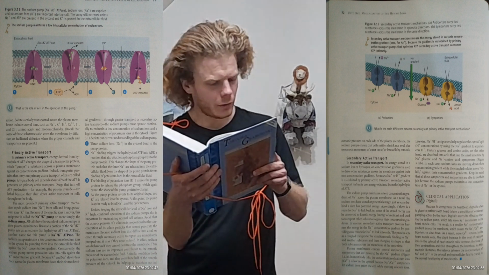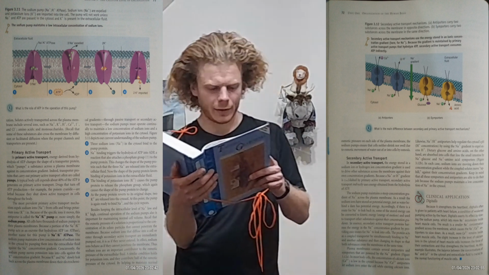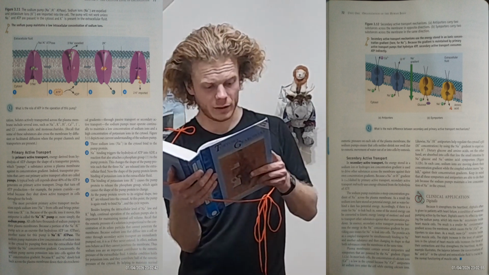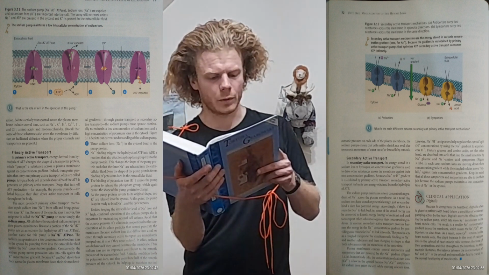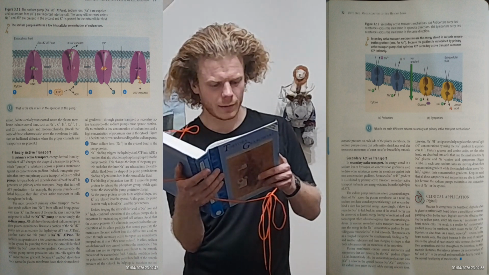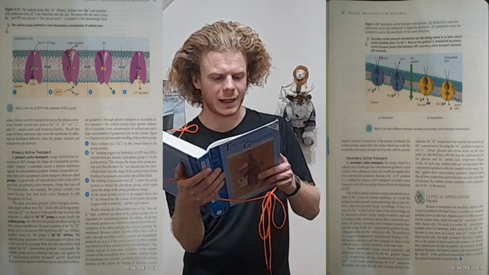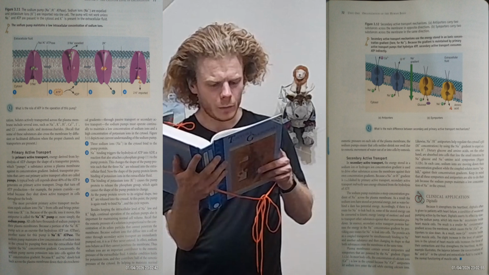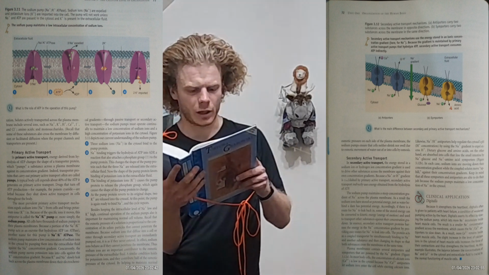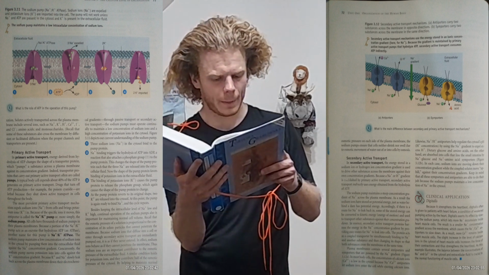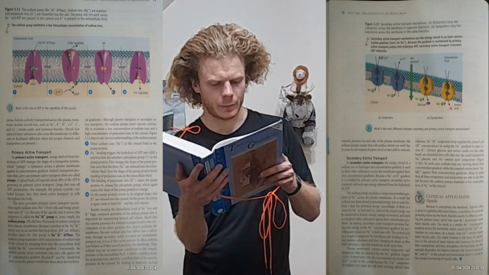So there are sodium ions and hydrogen ions that have energy stored in them, and that helps to bring substances through the membrane, even against their own concentration gradient, because the sodium ion and hydrogen ion gradient is established by primary active transport.